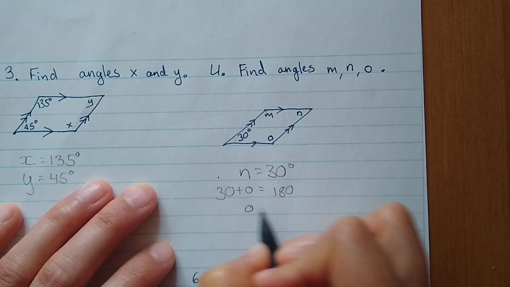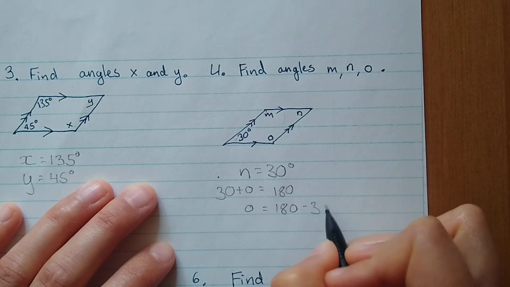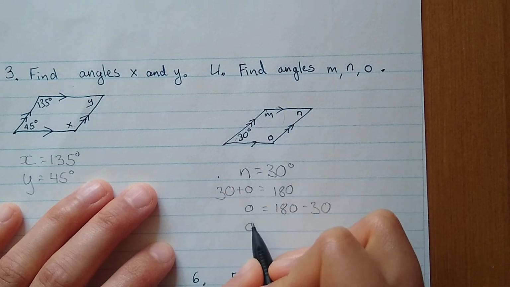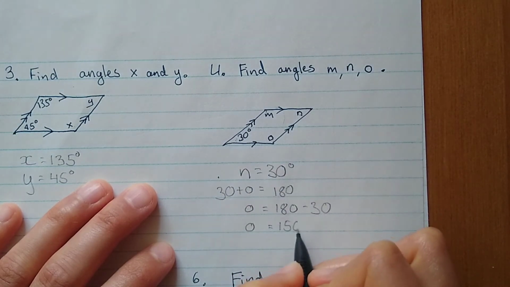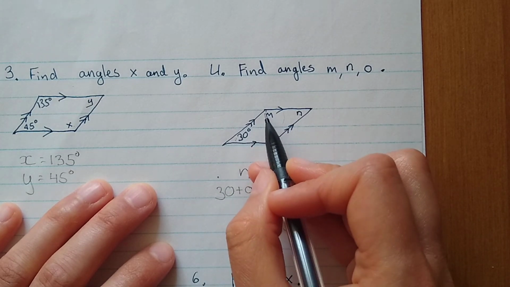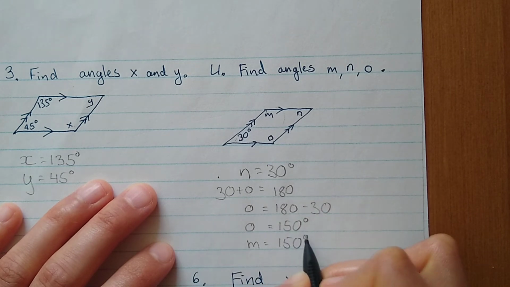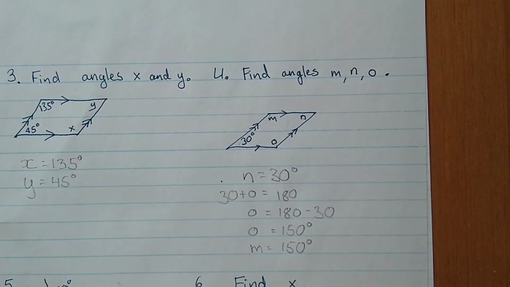So we want to work out what O is, so we'll take the 180, we'll subtract the 30, and O equals 150. And because this equals 150, the opposite angle also has to equal 150. So both M and O are 150 degrees.